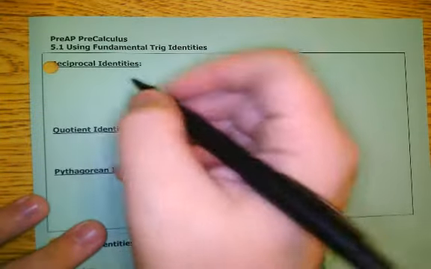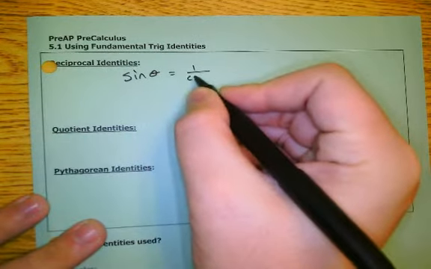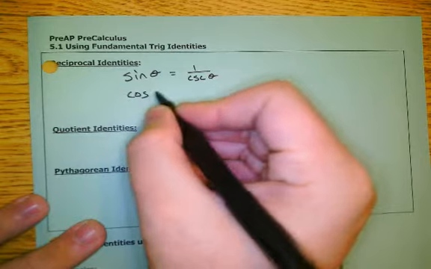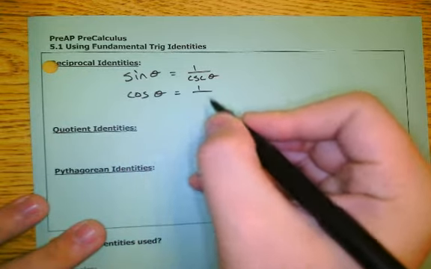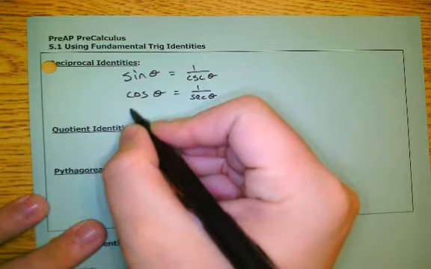Okay, so my reciprocal identities, I'm going to rewrite them now. So sine of theta, I'm going to use theta, not u, is going to be 1 over cosecant of theta, cosine theta. It's good to write these all over again so that it's muscle memory.